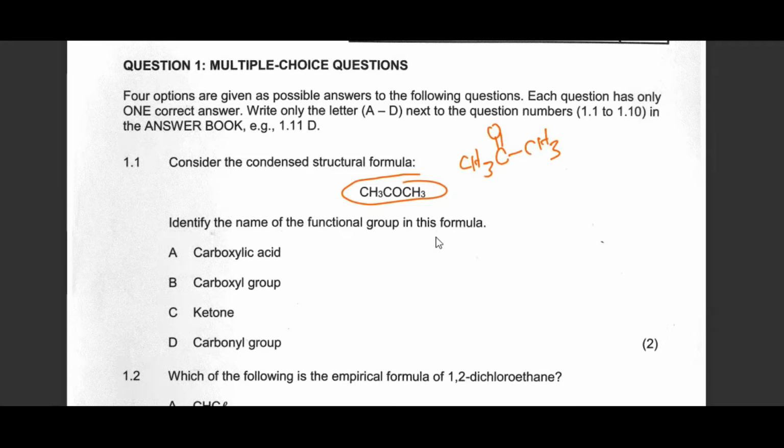If it is a carboxylic acid, it's supposed to have at least that. If a carboxylic acid or ester, we don't have that. If it is still a carboxyl group, it's supposed to have the same functional group and the homologous series. Ketone and aldehyde, or carbonyl groups, are the same, but don't forget that here we have aldehydes and ketones.